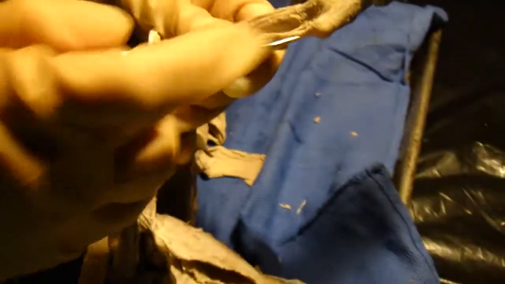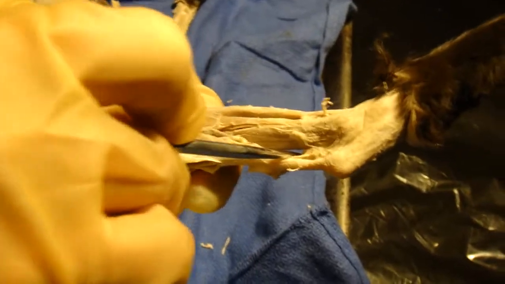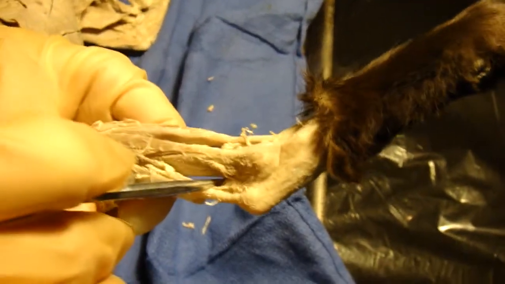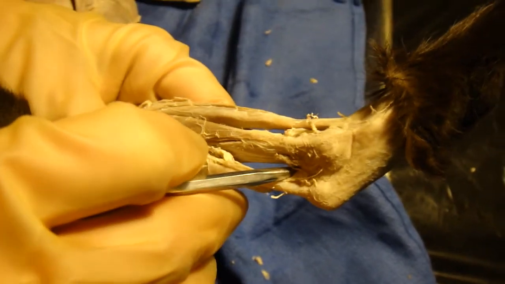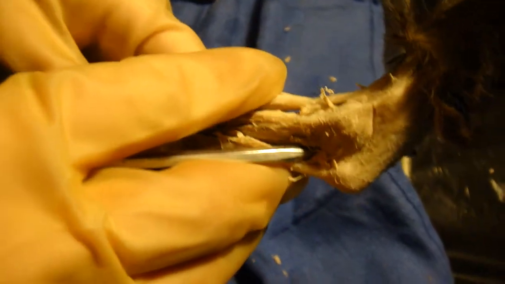The calcaneal tendon, also known as the Achilles tendon, is this tendon here. It originates at the gastrocnemius and soleus muscles, inserts at the heel bone. Its action is plantar flexion of the foot that is basic to walking, running, and jumping.